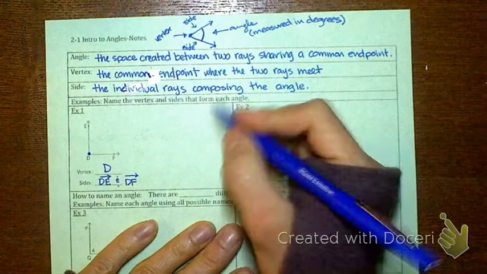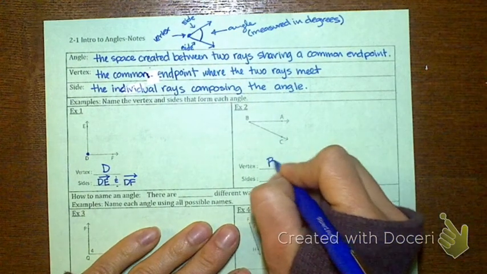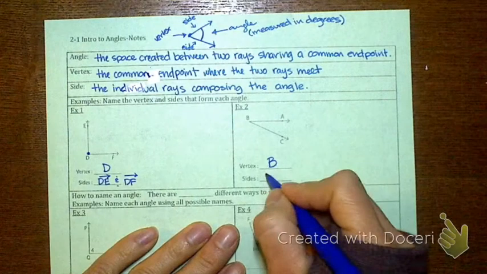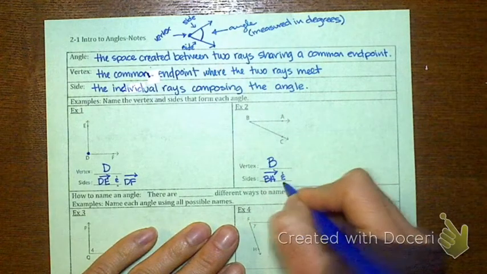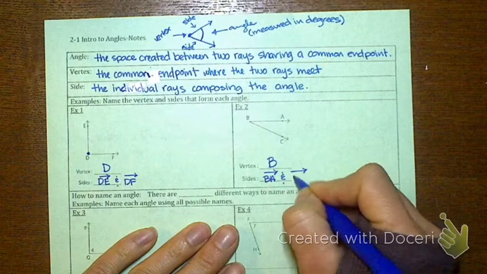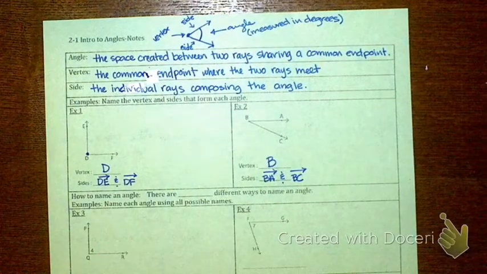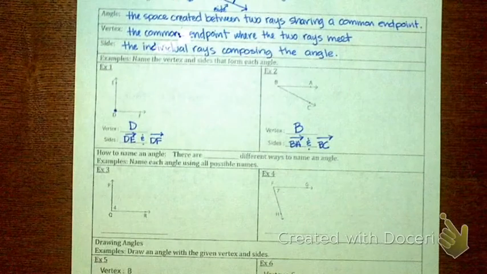Okay, so check your work. Did you guys get that your vertex was B? Yeah. Did you get that one of the rays was ray BA? Yeah. And the other ray was ray BC. Okay? All right. Okay, let's move on to the next part.